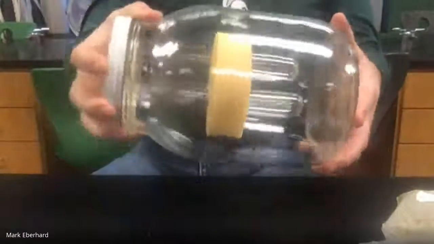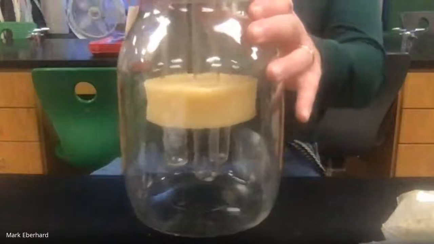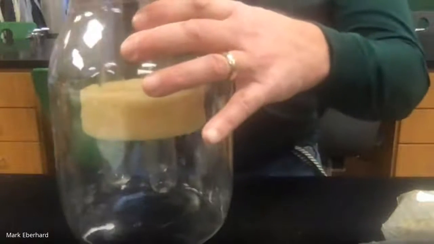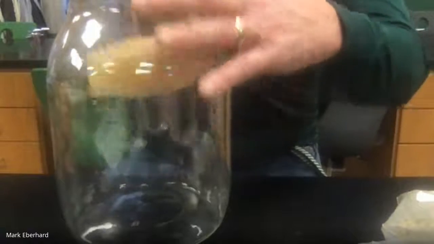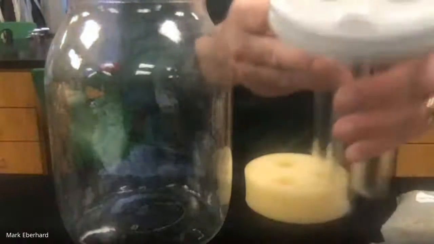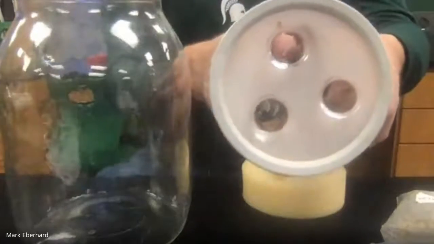So we have a respirometer. This is a jar. Sometimes we just use a beaker, but this is the fancy one. In this jar, we have a piece of foam, and I have a device which is holding 3 test tubes.